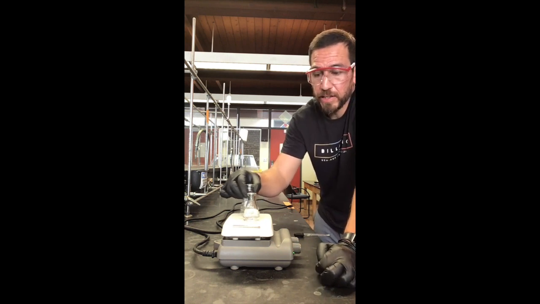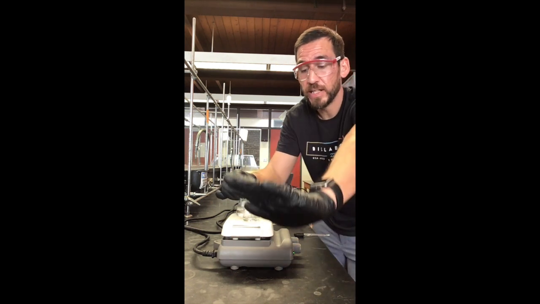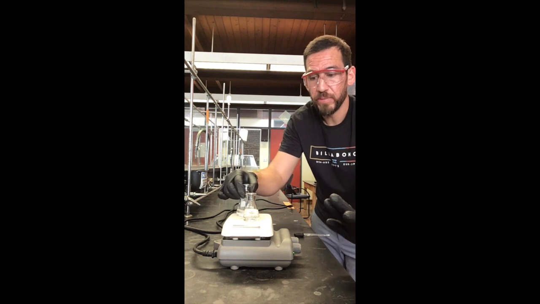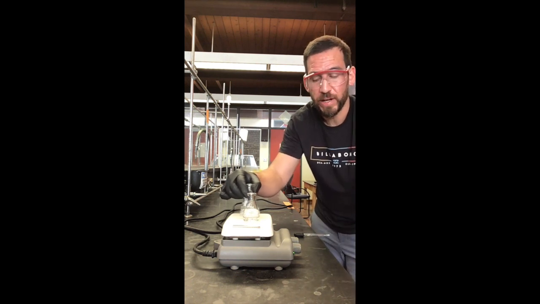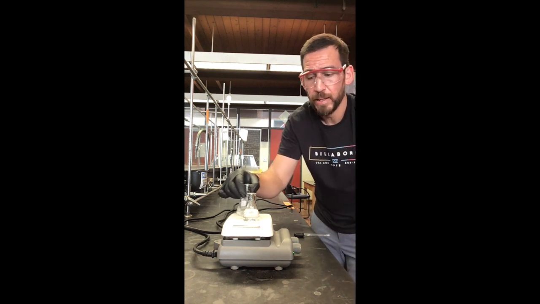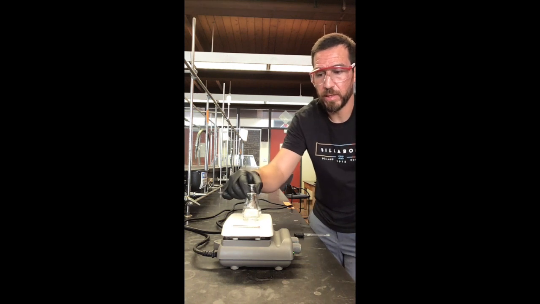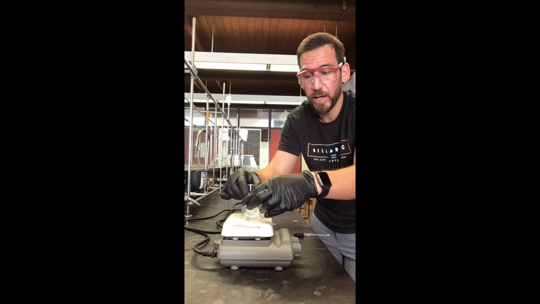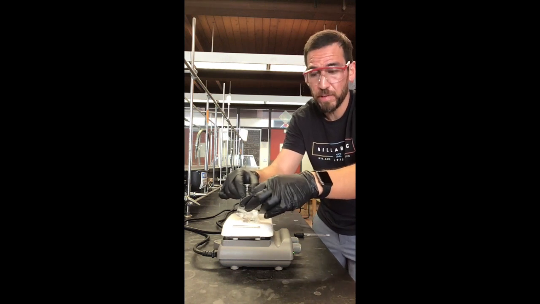But the key here is once it's all dissolved, set it aside and leave it alone. The slower and the undisturbed crystallization processes are always going to be the best, and they're going to allow for the best purification of your substance through this method, okay?